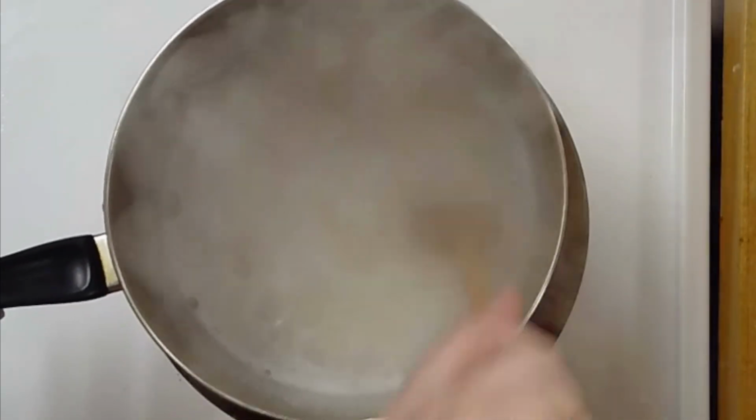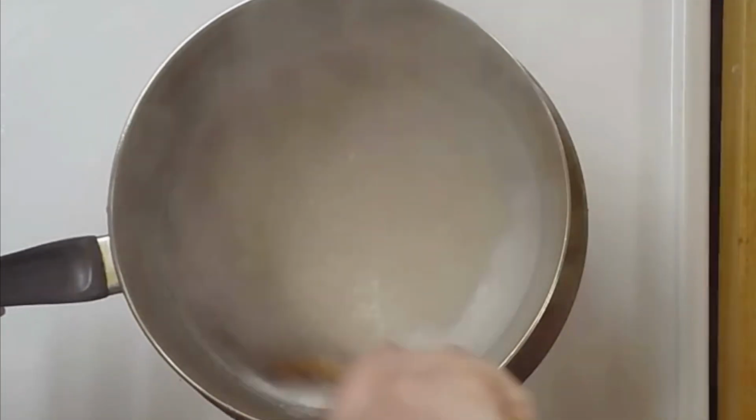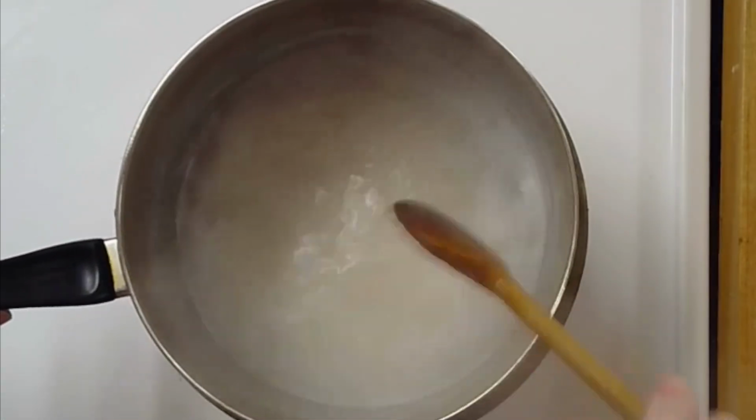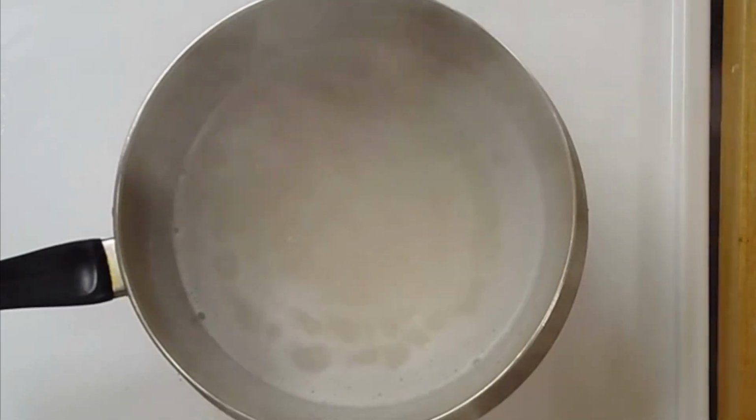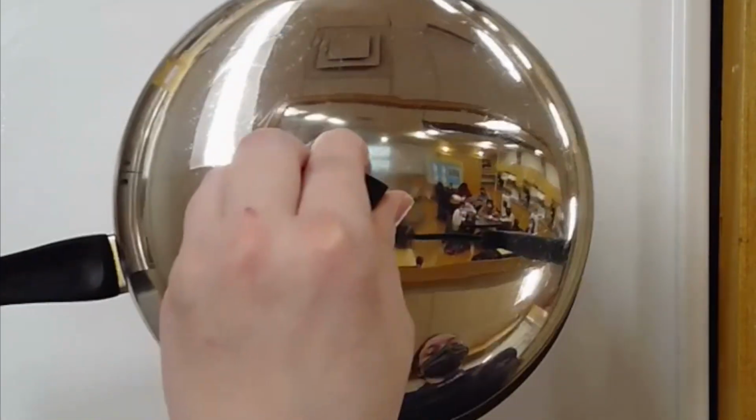One thing that we're going to do is just let it sit at a very low temperature. This will make sure that the rice has enough time to slowly absorb the water, causing it to triple in size.